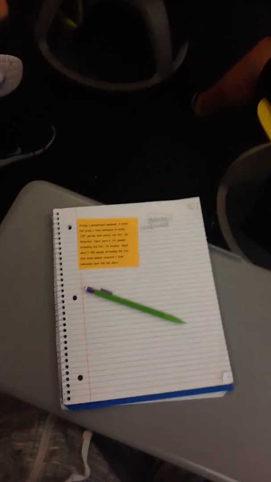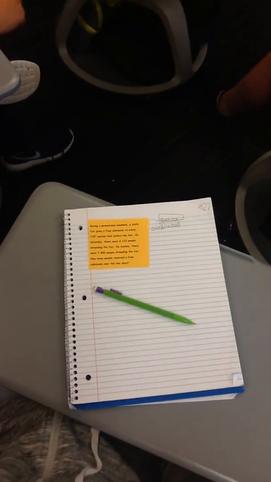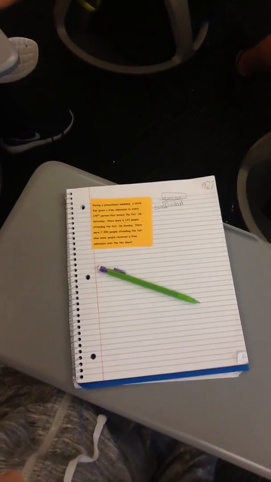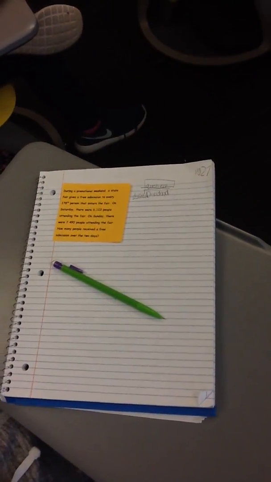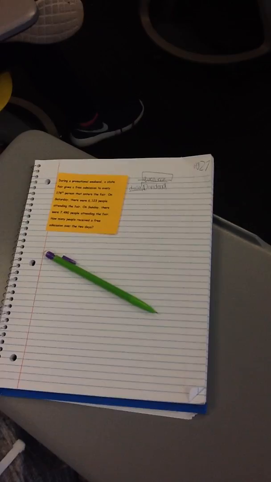A state fair gives a free admission to every 178th person that enters the fair. On Saturday, there were 6,123 people attending the fair. On Sunday, there were 7,490 people attending the fair. How many people received a free admission over the 2 days?